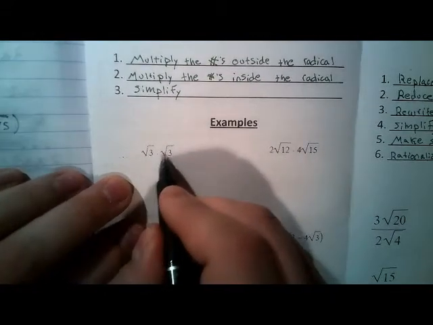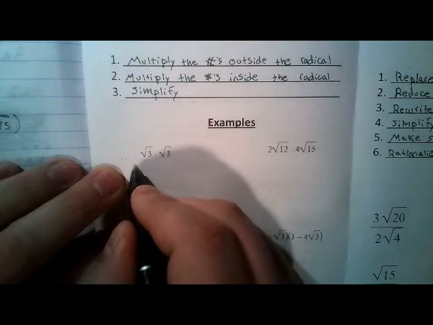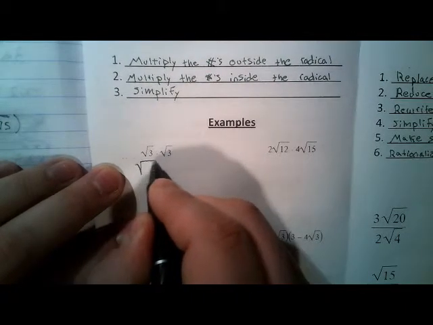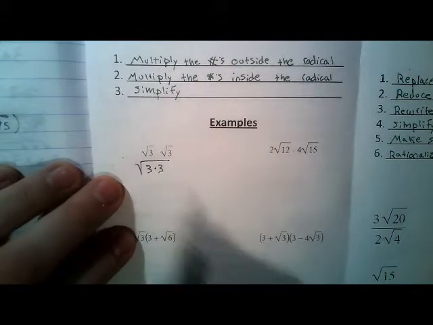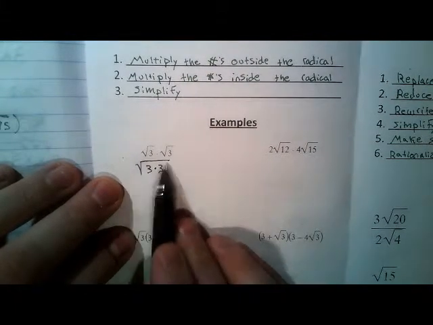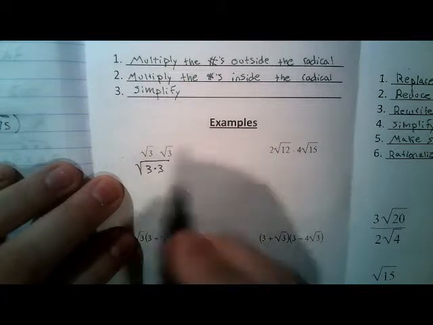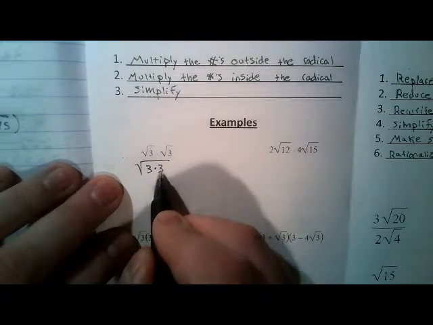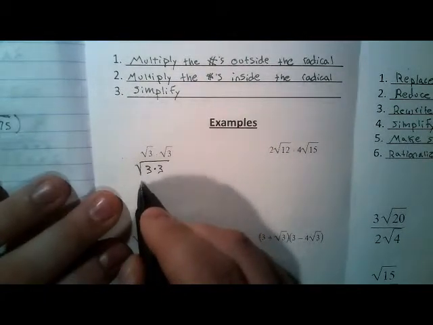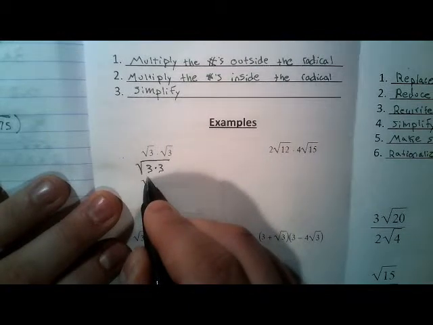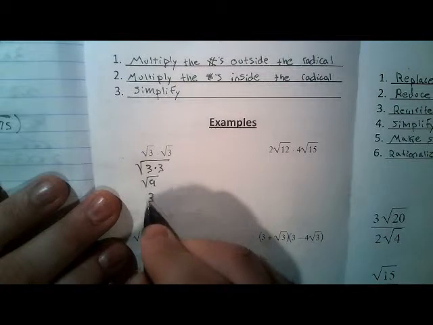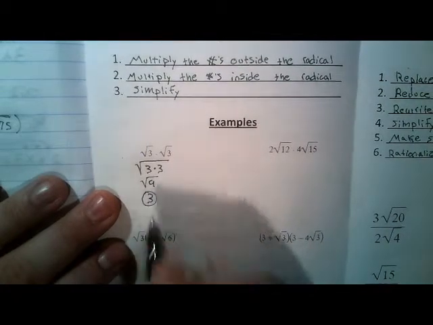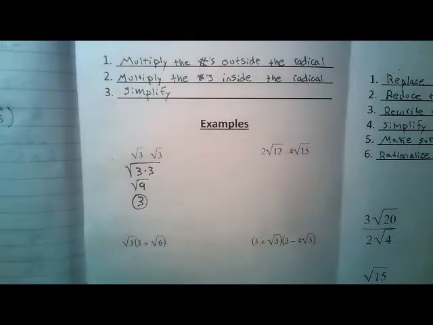So the square root of 3 times the square root of 3 turns into the square root of 3 times 3. I just put them both into one square root symbol. And 3 times 3 is 9, and the square root of 9 is 3. So it doesn't get much easier than that, right?